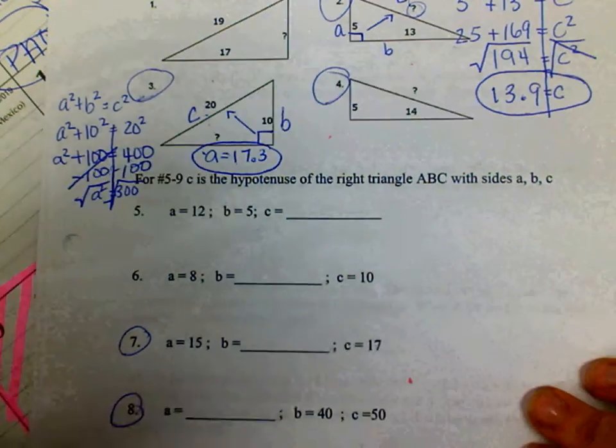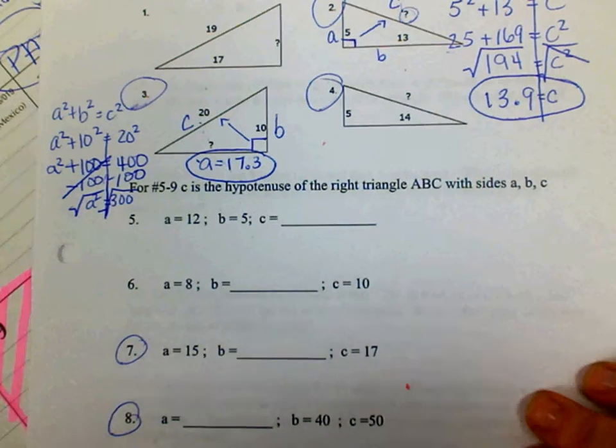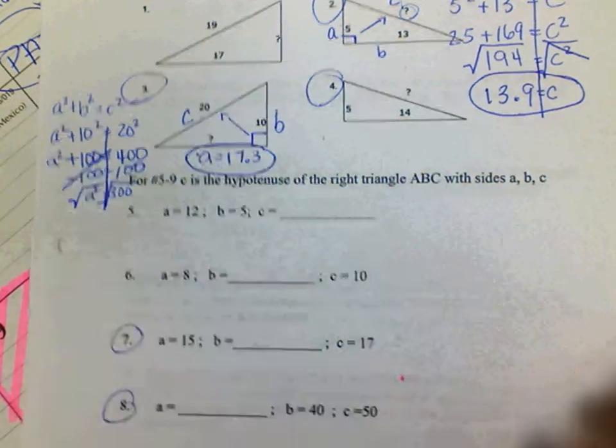Is it weird that I'm writing in blue pen? I'm not really sure why I'm doing that. Let me grab a pencil.